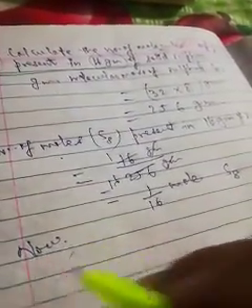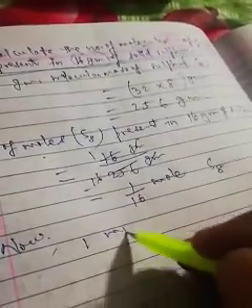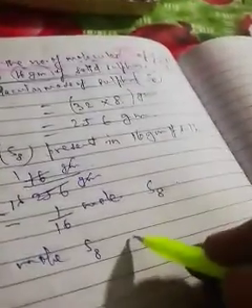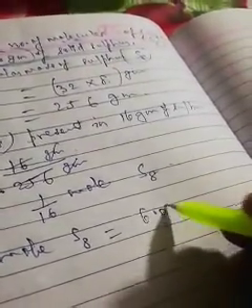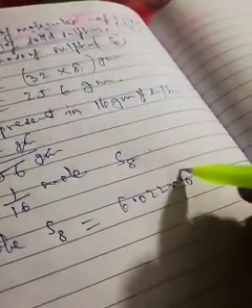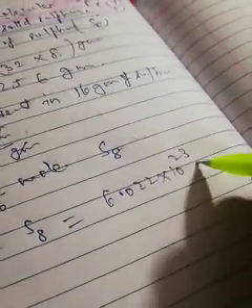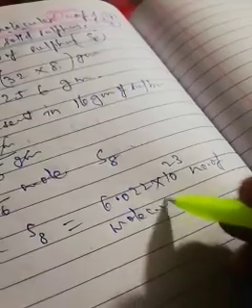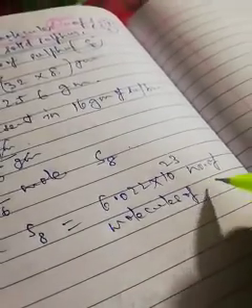Now 1 mole of S8 is equal to 6.022 into 10 to the power 23 molecules of S8.